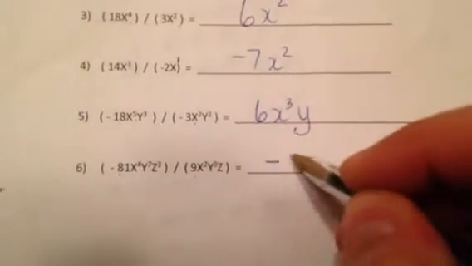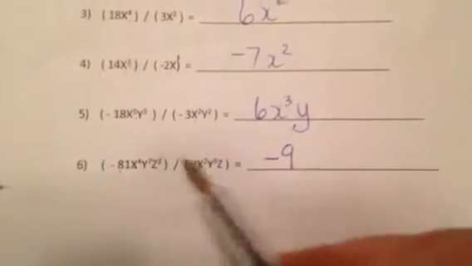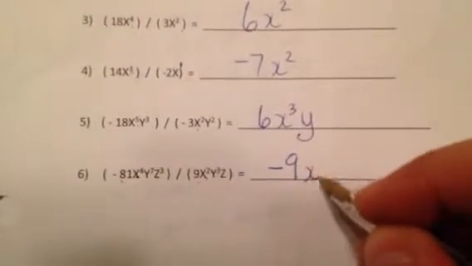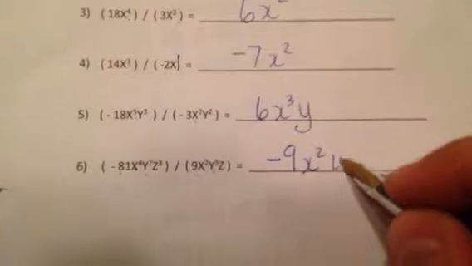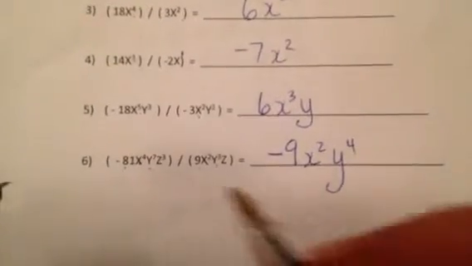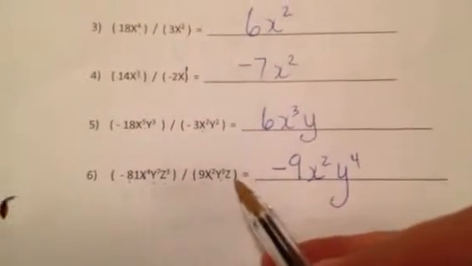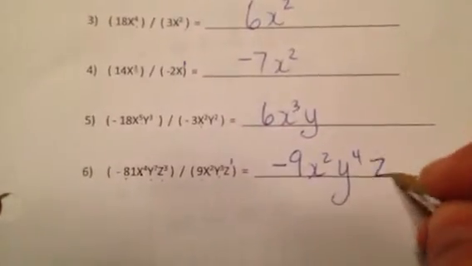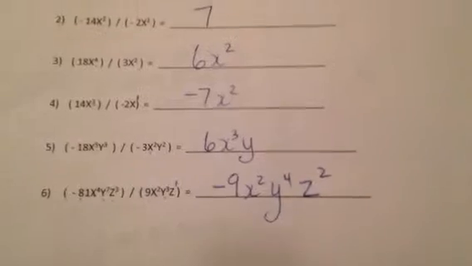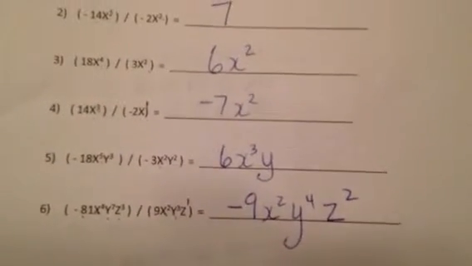And finally, negative 81 divide 9, that's negative 9. x4, x2, we subtract 4 and 2, we get x2. y7, y3, y to the power 4. And z3, z to the 1 power, so it's z squared. And that is the shortcut of how to divide monomials.